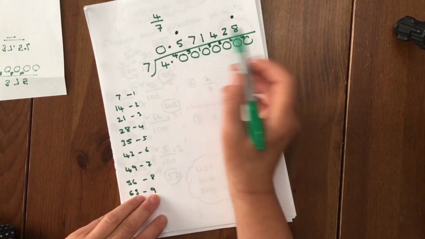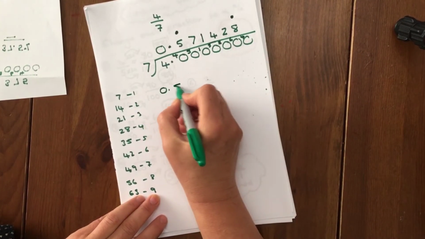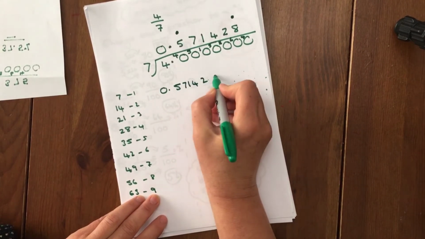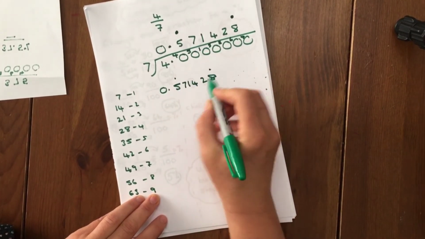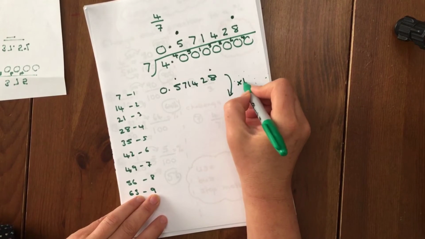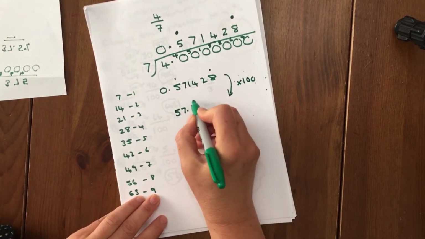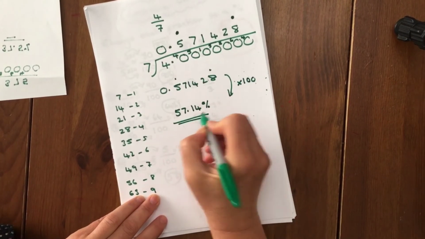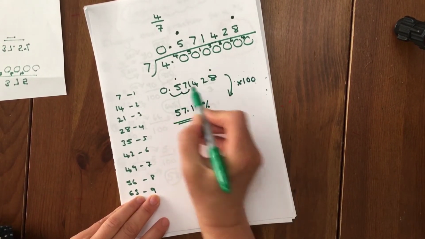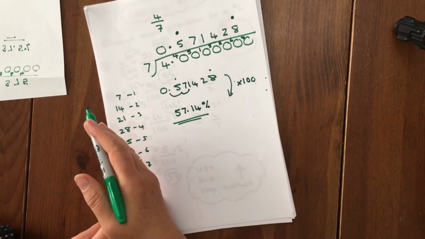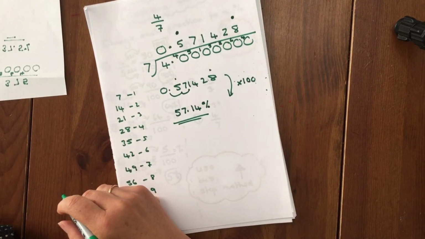Right, I want to change this decimal to a percentage. So I just times it by 100 and I'll get 57.14% if I just round it. So I'm just moving the decimal place twice, or move the numbers twice, and I get that as my answer.